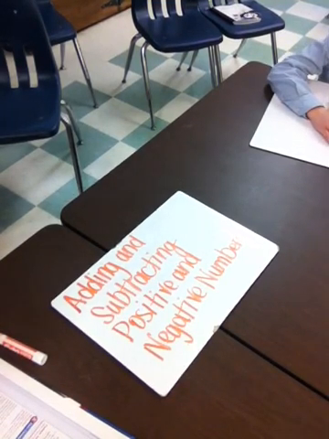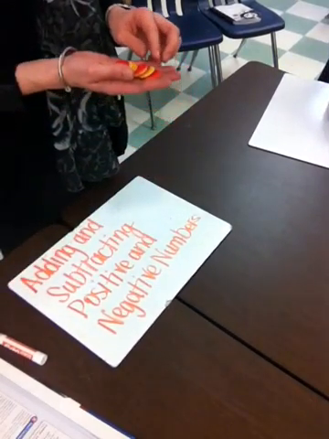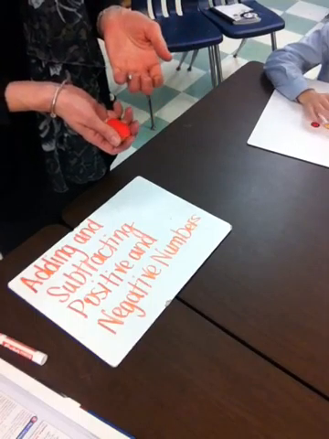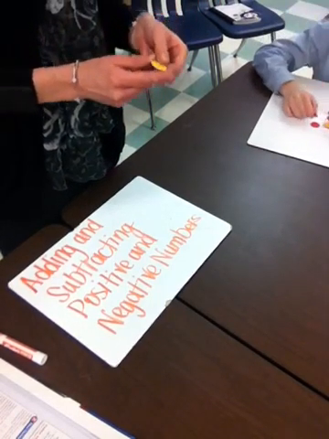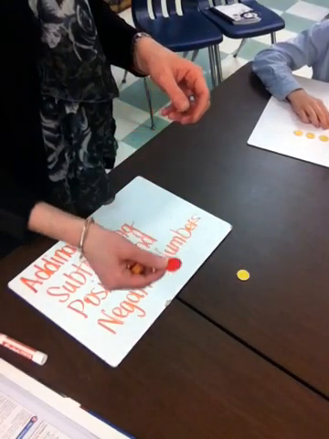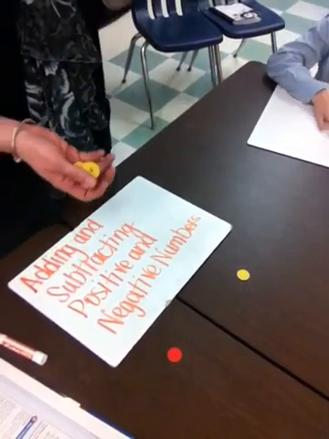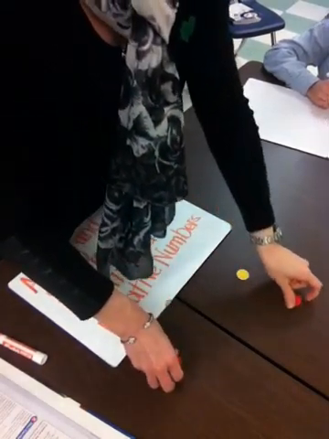Okay? So go ahead and open up your chips. And do we remember how we define these chips? The yellow side is what? Positive side. And my red side is negative. So let's go ahead and let's just model, with chips, can you model positive 4?